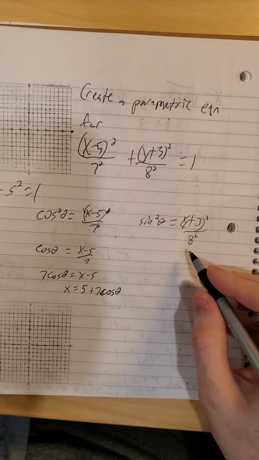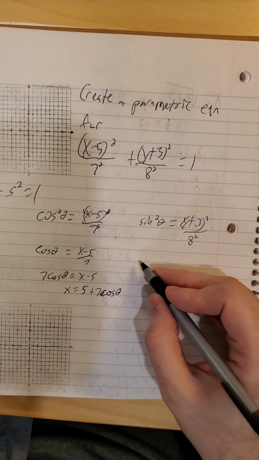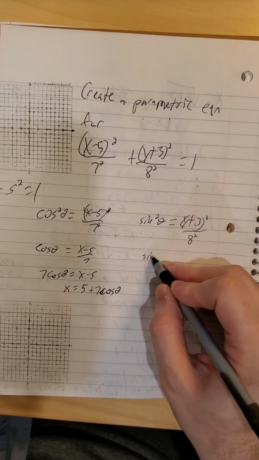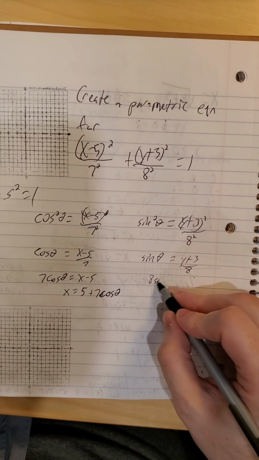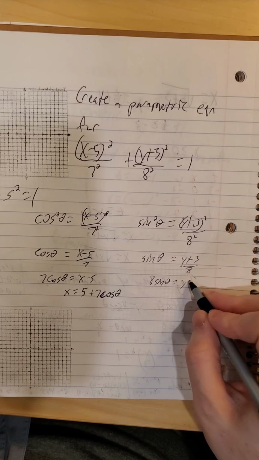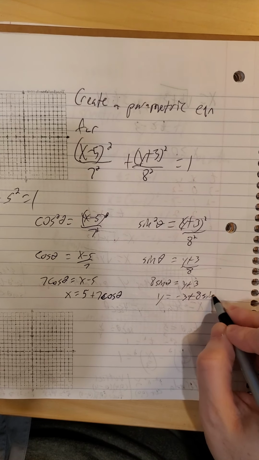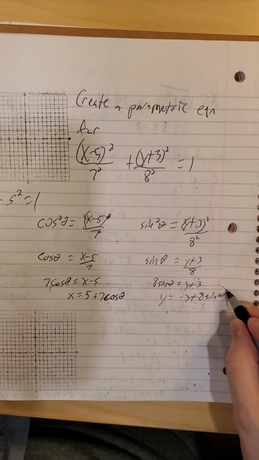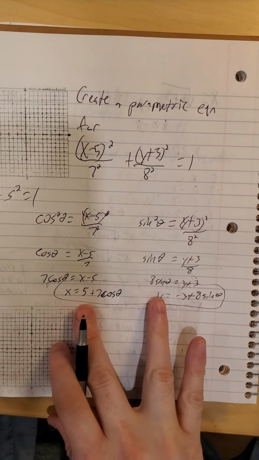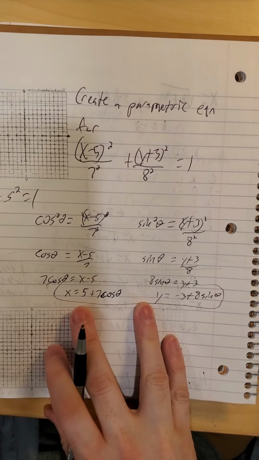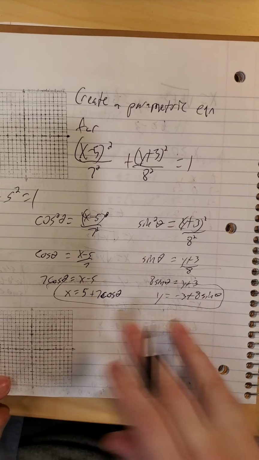Then we do the same thing with these guys. So we do the square root of both sides and use the principal root. So sine theta is y plus 3 over 8. So 8 sine theta is y plus 3. So y is negative 3 plus 8 sine theta. And that is your parametric equation. Notice it does need two pieces to it. How do you make the x's? How do you make the y's?